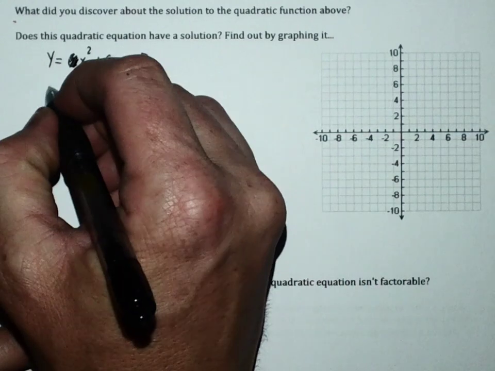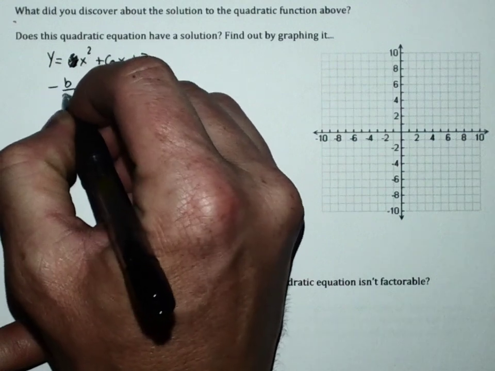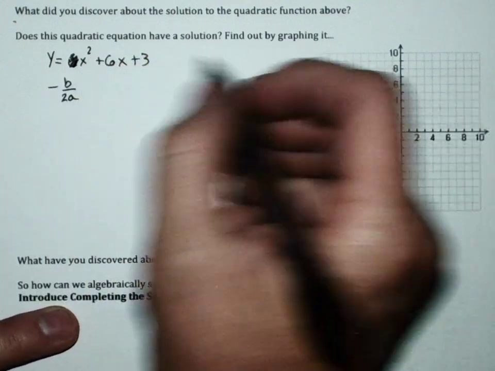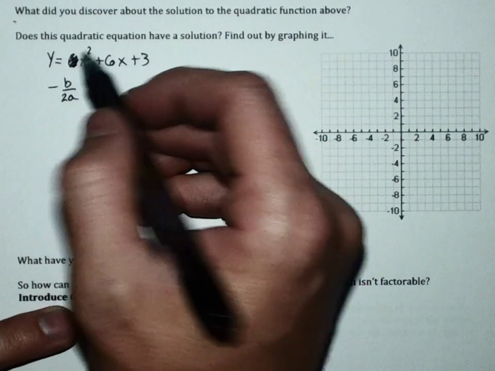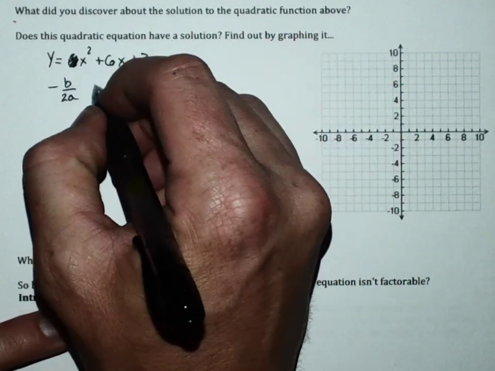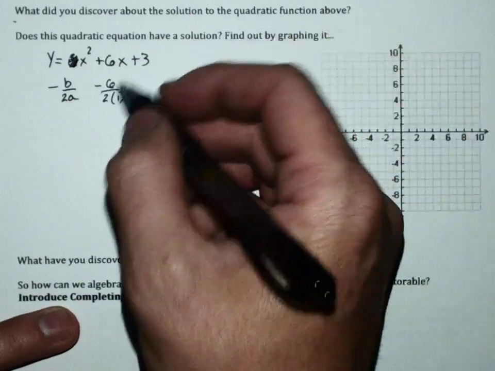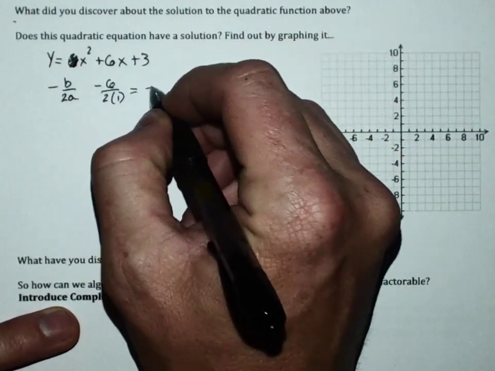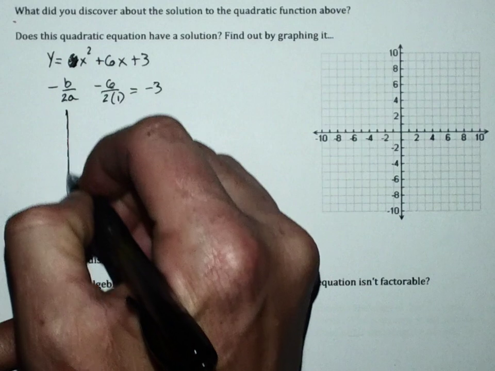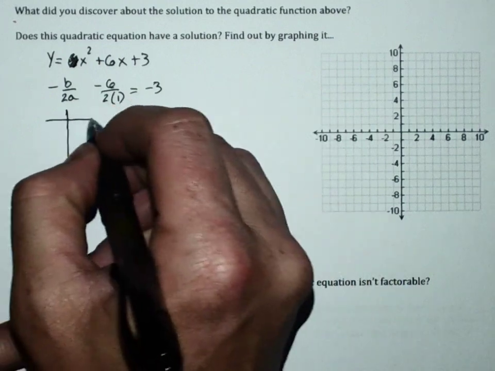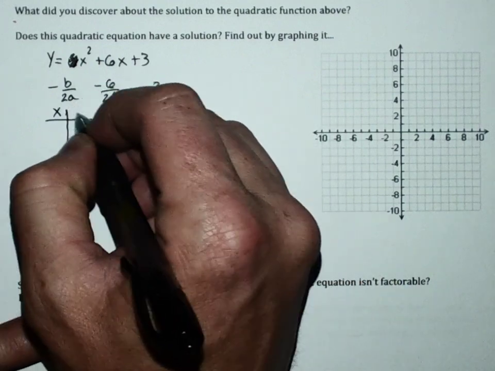So if you recall, you take negative your b value divided by 2 times your a value. Our b value is 6. Our a value is 1. So we have negative 6 divided by 2 times 1, which is negative 3. So the x value of our vertex is negative 3.